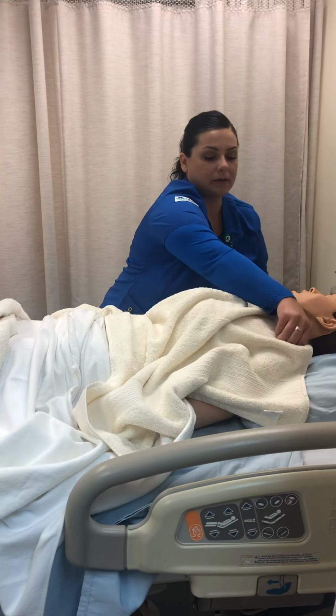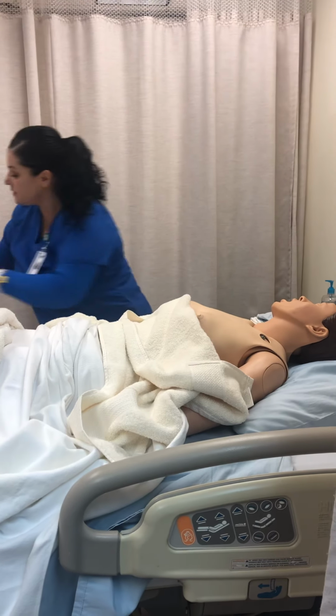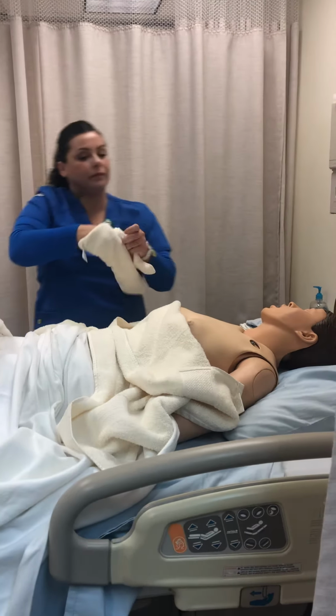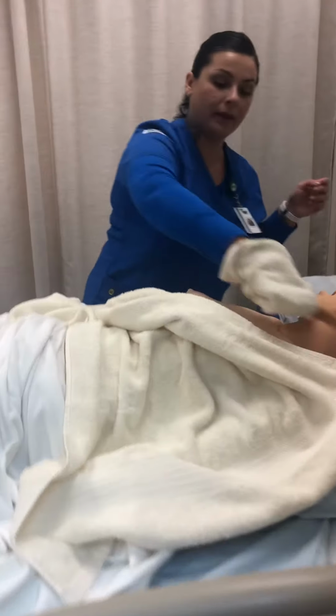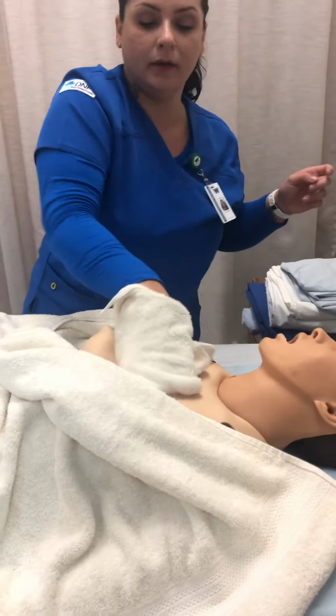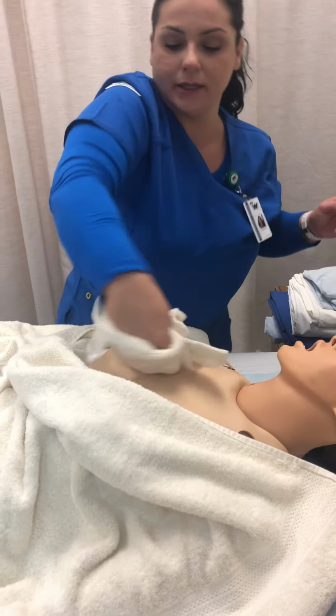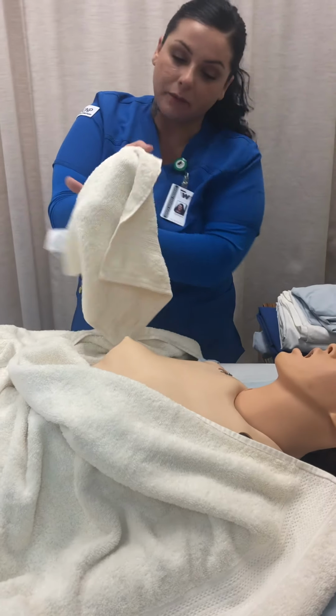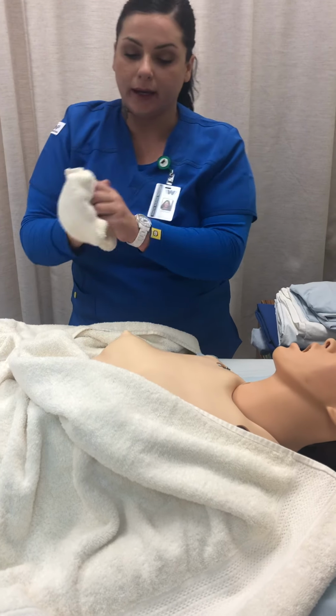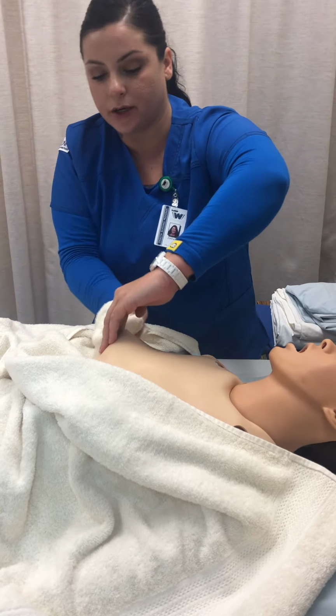Okay, I'm going to go ahead and wash the chest. You just want to do it kind of one side at a time since we do have a female patient. I'm going to wipe in circular motions using different parts of the mitt, checking for any skin breakdown. You would want to lift the breast and go underneath.